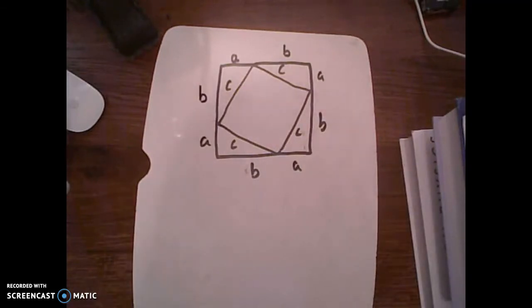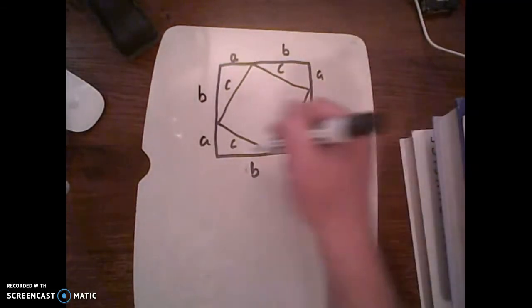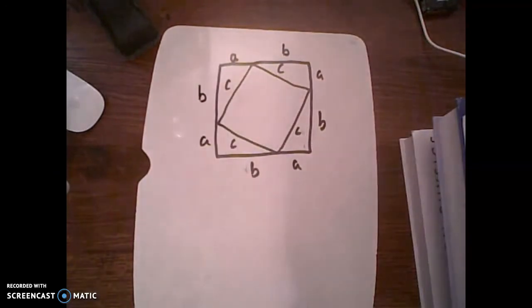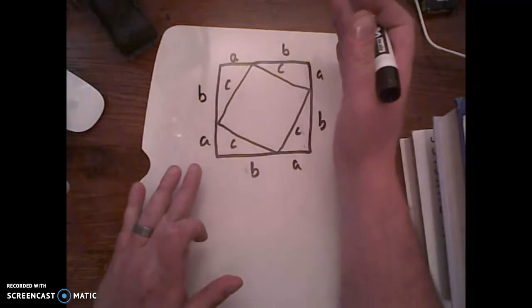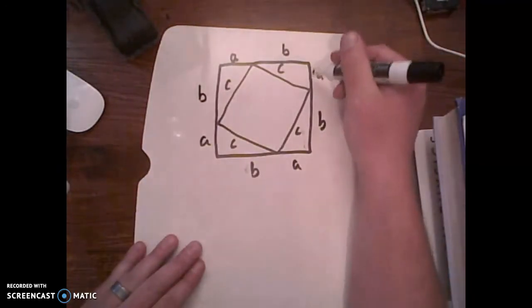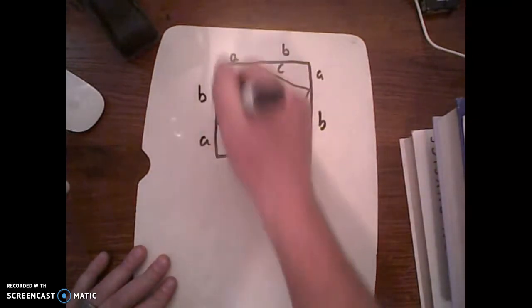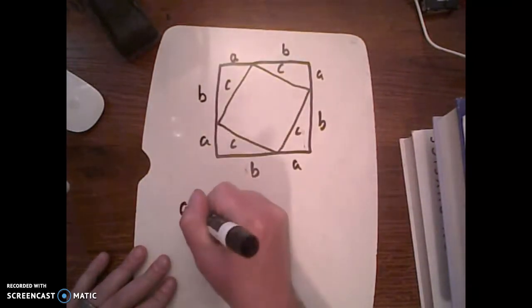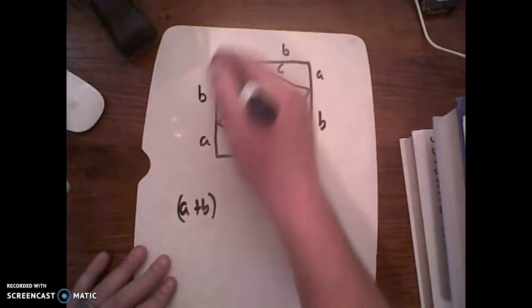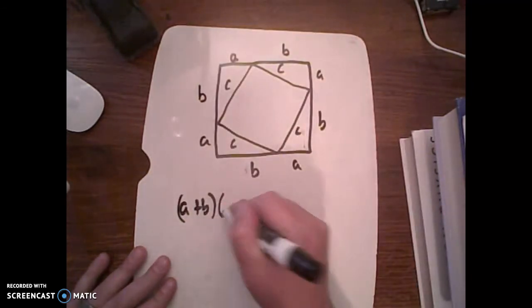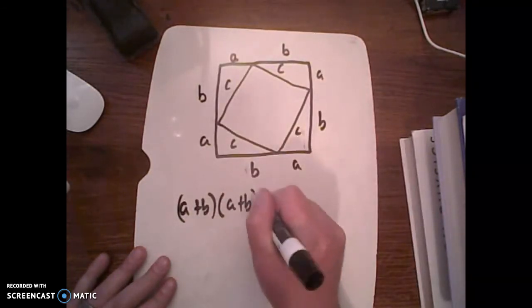So now I'm going to think about the area of this larger square in two different ways. The first way to think about it is to just think about the larger square and think about its side length. So the area of the larger square, this side length, will be A plus B, so that the area of this larger square will be A plus B times A plus B.